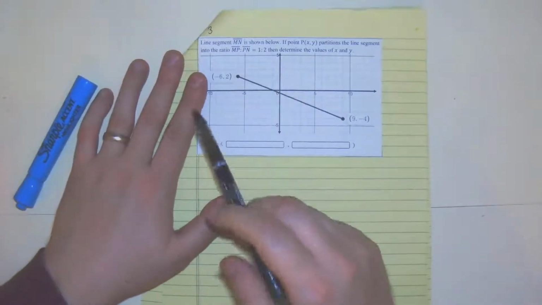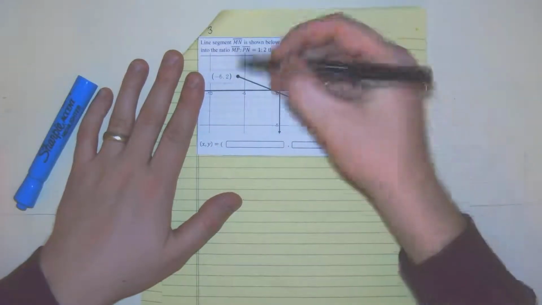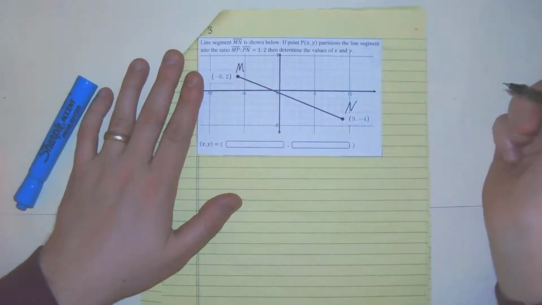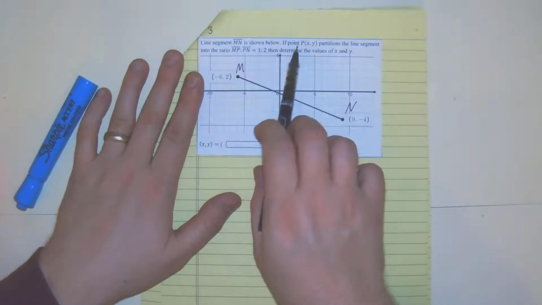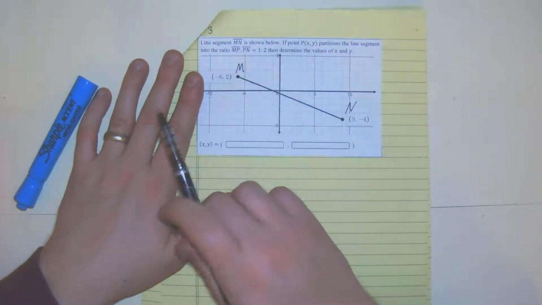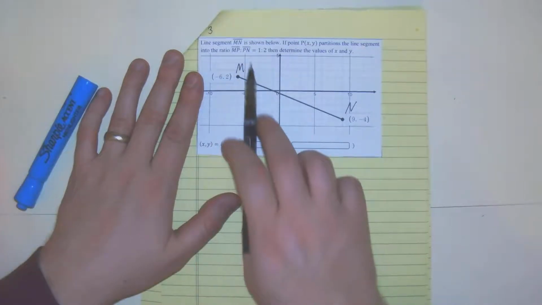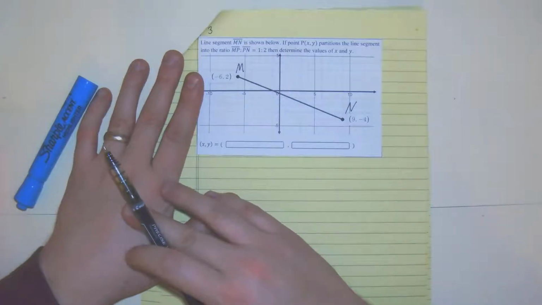Alright, we're looking at number 3. Number 3 says line segment MN. It's not so great because they don't have this labeled, but I'll label it on the PDF to fix it. So it's saying line segment MN is shown below. If point P(x, y) partitions the line segment into a ratio of MP to PN of 1 to 2, then determine the values of x and y.